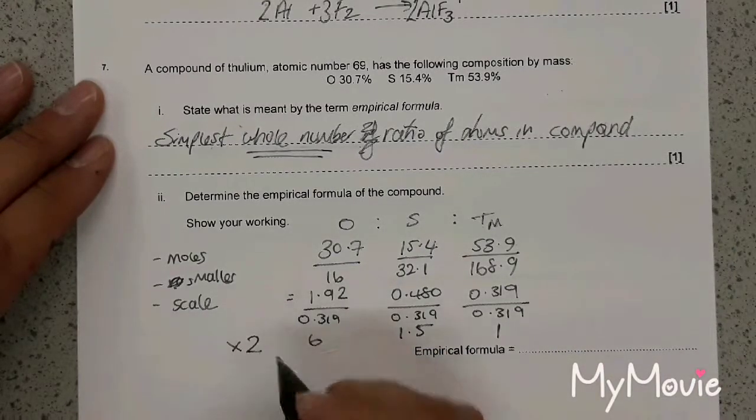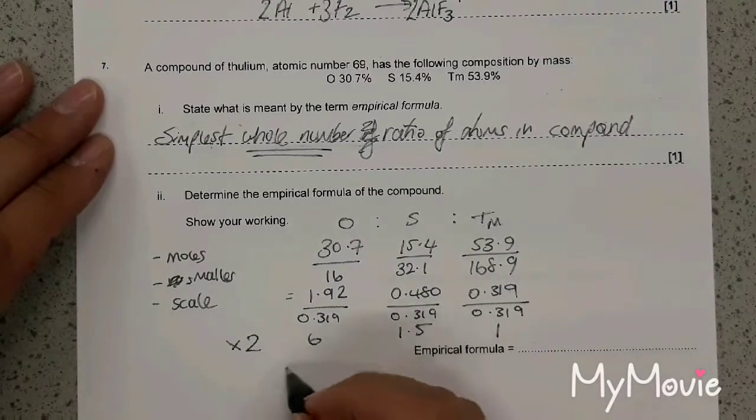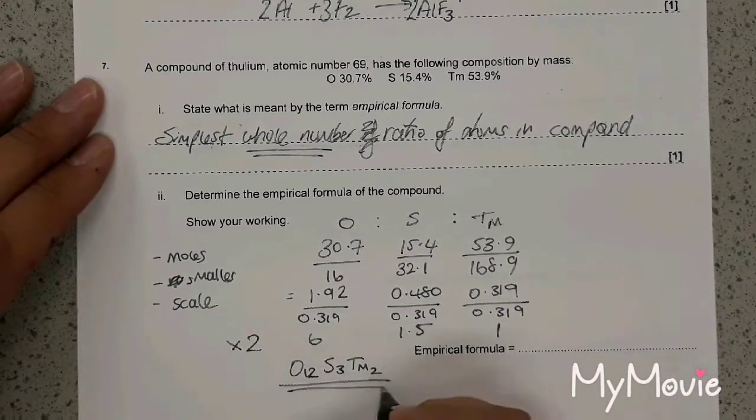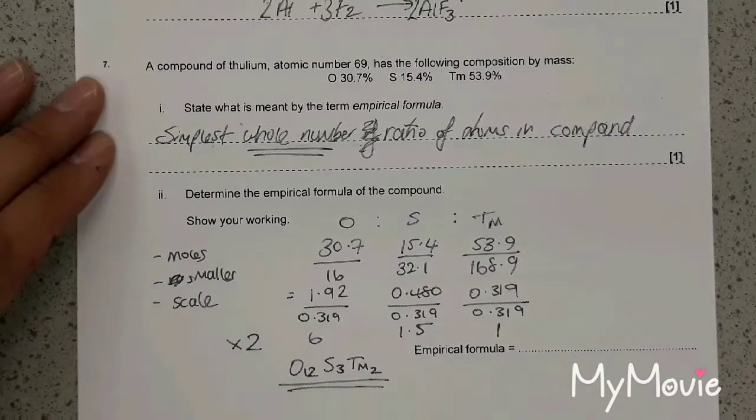So if I double that ratio up, that's going to mean it's going to be O12, S3, Tm2. And there's your empirical formula. Does not matter which order you write these in. You can write Tm2S3O12, you can write Tm2O12S3, doesn't matter as long as the values are correct for the different atoms.